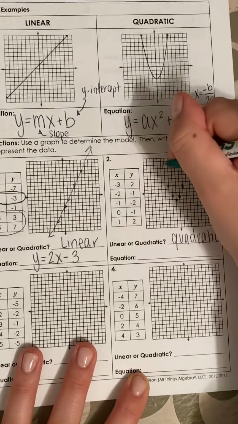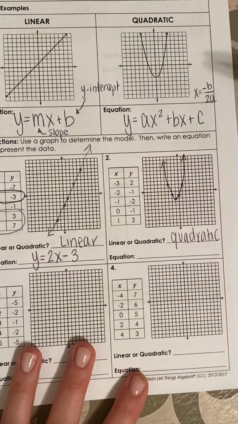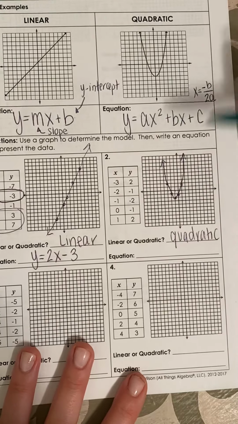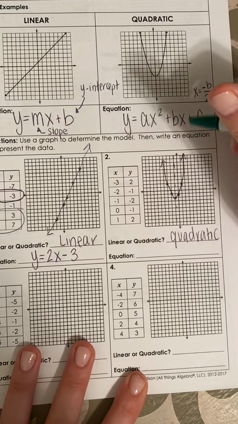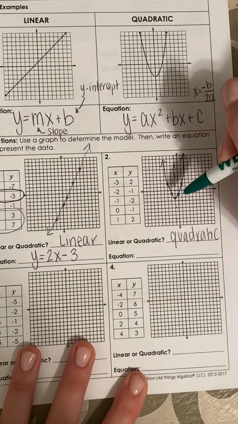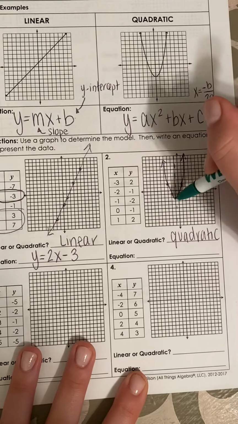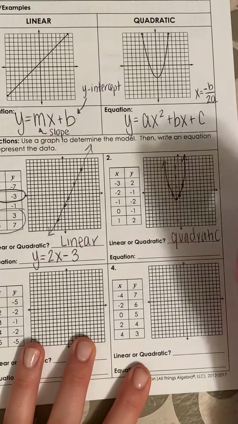There's a parabola here. It is curving. I know it's positive. And when I look at this, my axis of symmetry, I'm going to draw a dotted line here, is at -1.